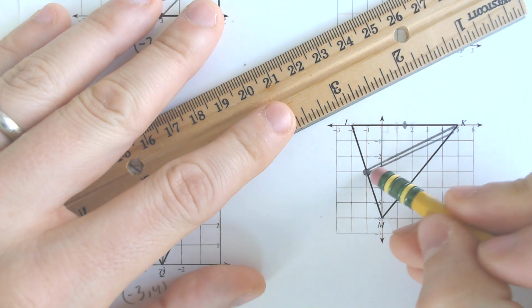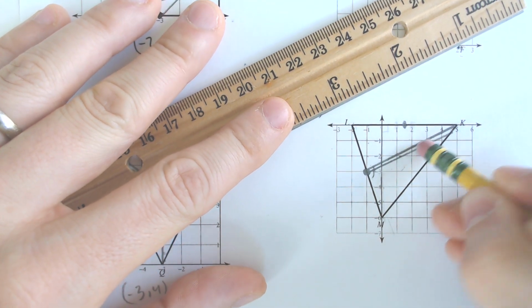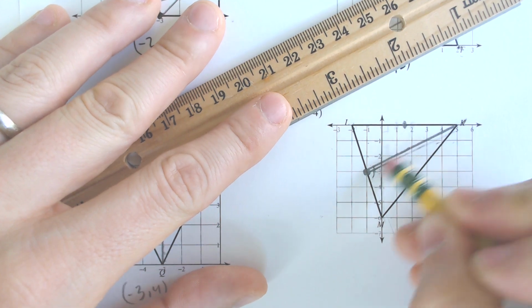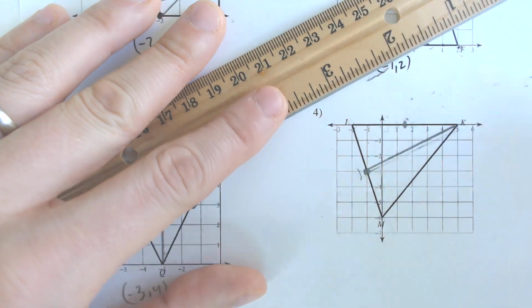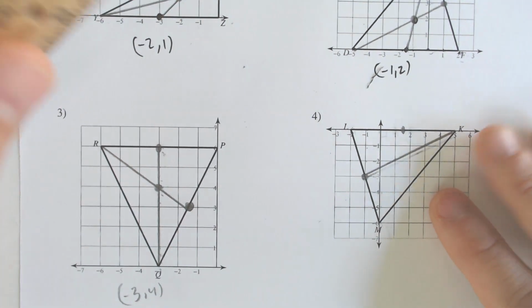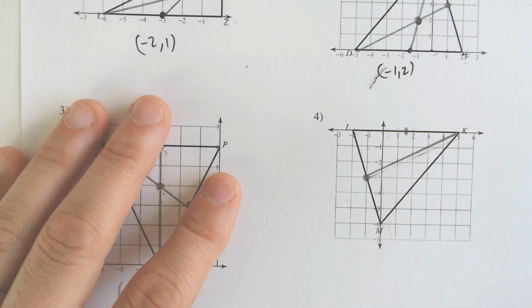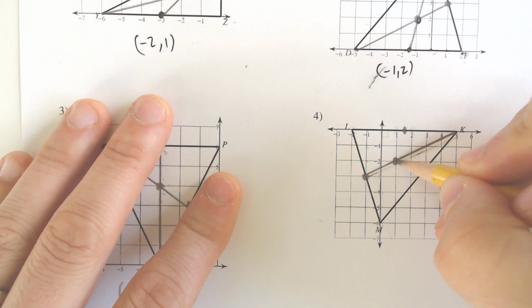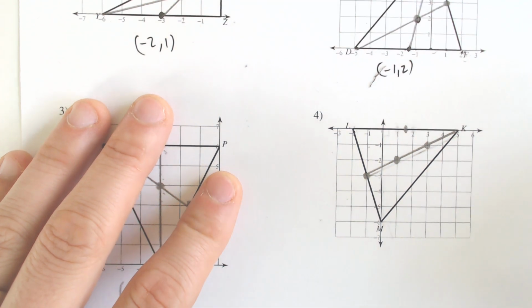When you're doing this, notice how I am using a ruler. Okay, if you use a ruler, you are more likely to be successful with this method. If you do not, and your hand skews a little bit, you're not going to be able to find it as easily. So right here, it looks like it goes through this point. It also looks like it goes through that point.